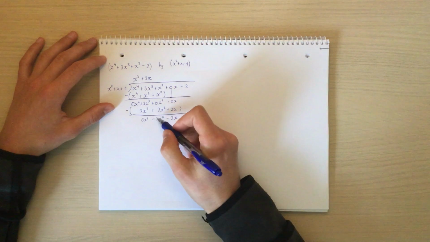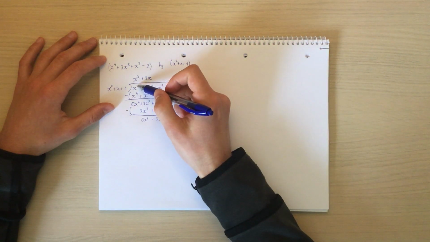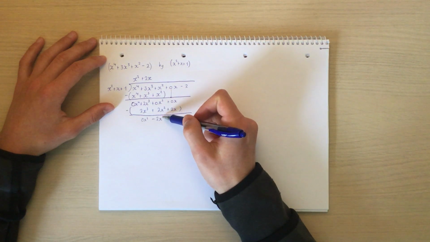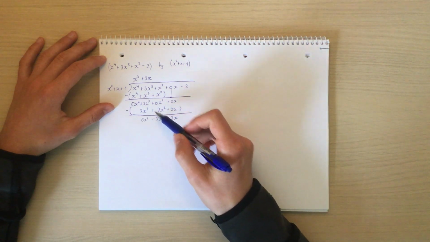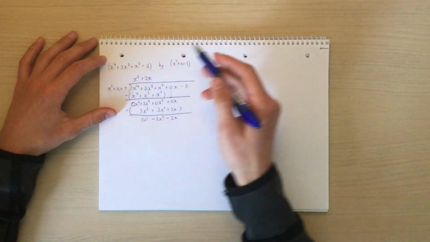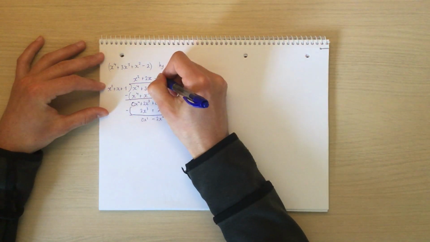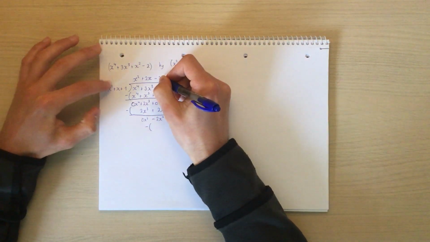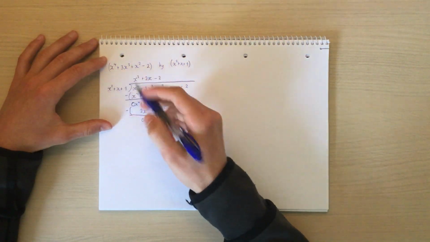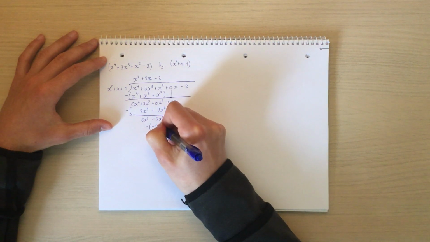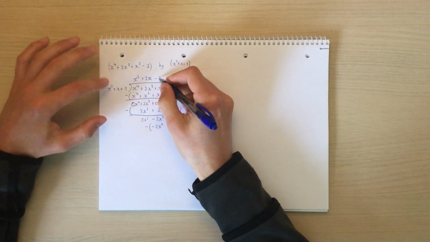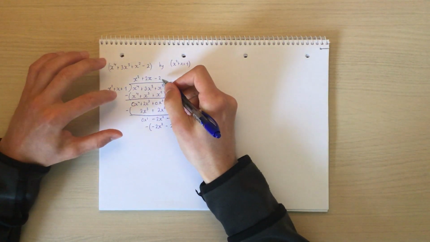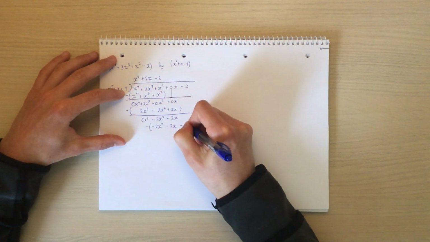So now what we do is we go into the next value, right? So we've started off with the x to the 4, then we've gone to the x to the 3, now we're at the x squared. So negative 2x squared divided by x squared is just going to be negative 2. Now we subtract this multiplied by this. So negative 2 times x squared is going to be negative 2x squared. Negative 2 times x is going to be negative 2x. And then negative 2 times 1 is going to be negative 2.